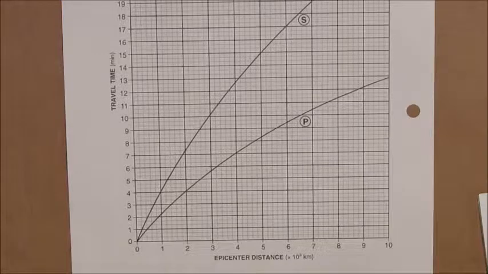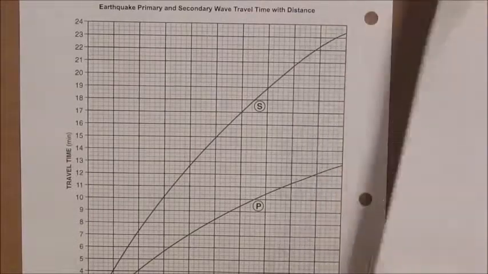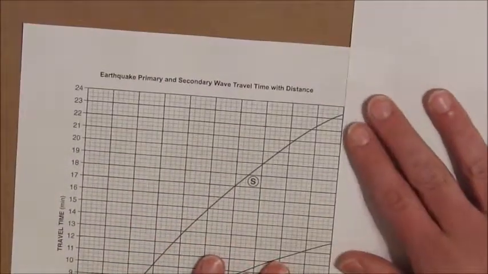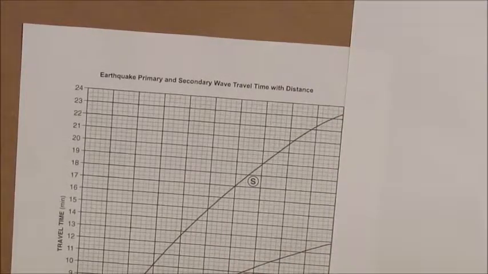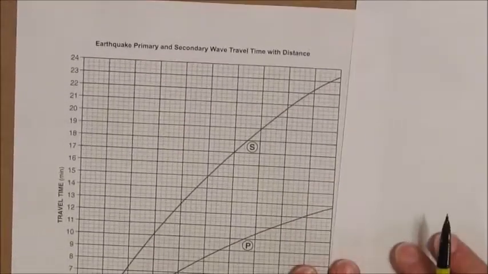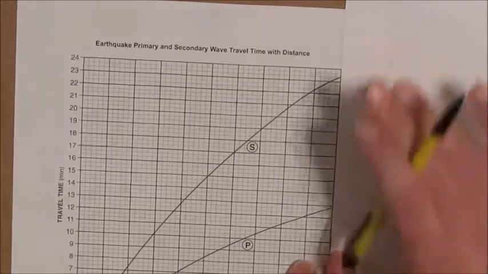Now, the first thing that we're going to need to do is to create a little ruler. This ruler will help us figure out exactly where on the graph certain times occur. So we're going to take a scrap piece of paper and lay it down next to our graph, right here on the edge. Now the largest time difference between the P and S wave, according to our graph, is right here at the edge. So we're going to use that as our ruler.